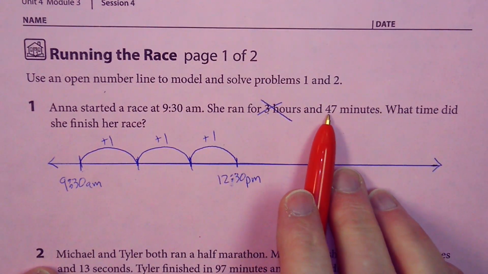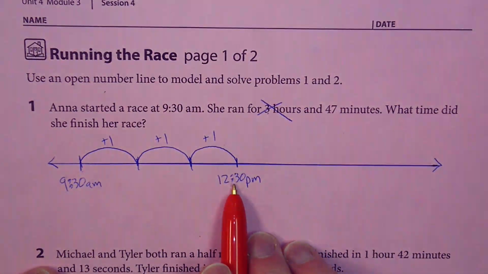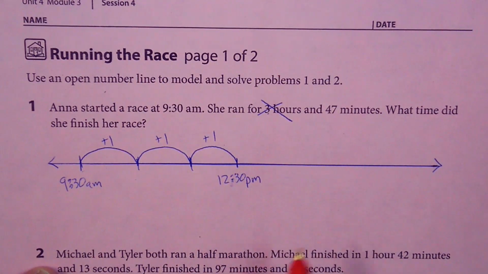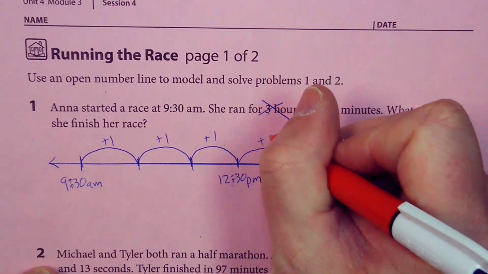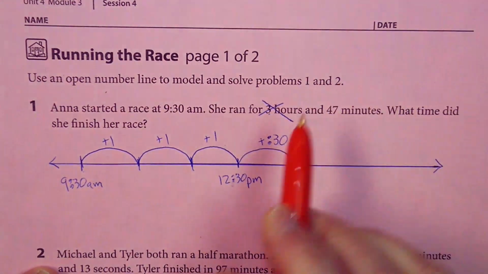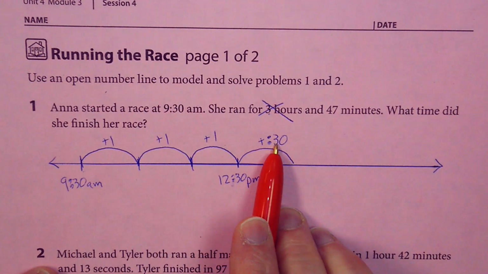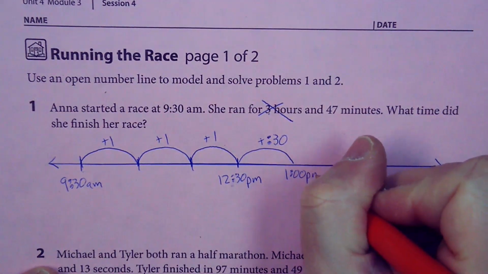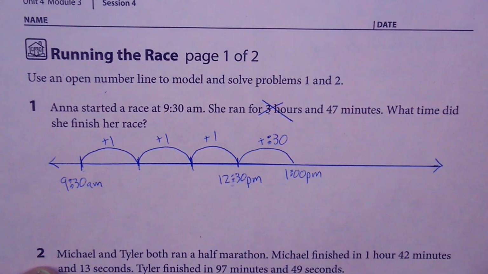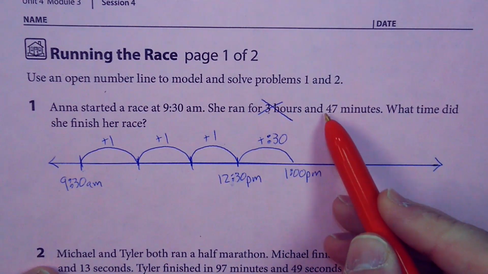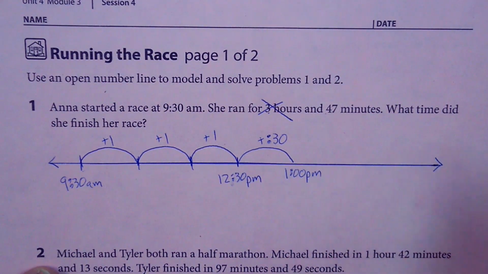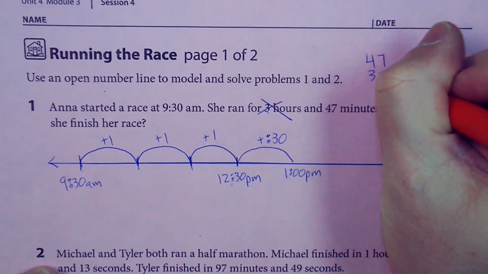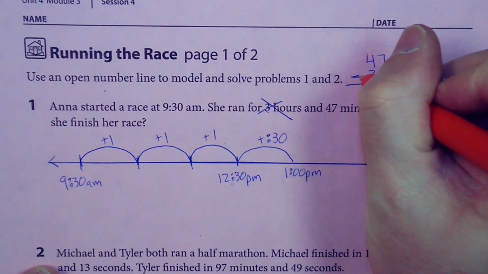47 minutes, it's not a great number to work with, but I am at 12:30. What if I took 30 minutes out of here so that we could get to a nice friendly number? So I'm going to do a plus, and I'm going to do colon 30 to suggest that means 30 minutes, okay? And we would get to 1 o'clock p.m. Now, the only subtraction that we're going to have to do at this point is to figure out what 47 minus 30 is. If it's too much to do in your head, then stack it and subtract it. 47 minus 30.